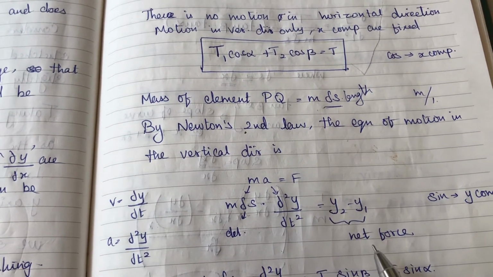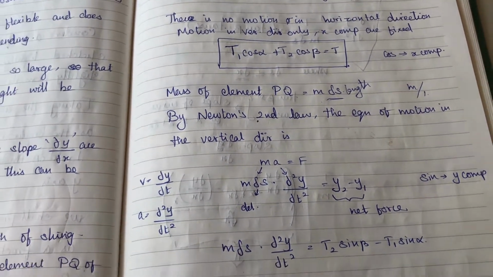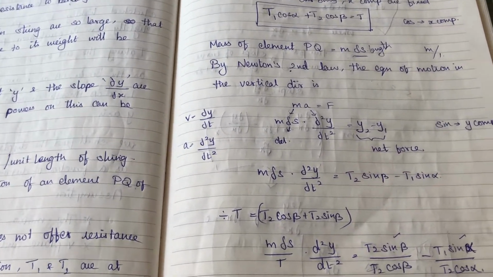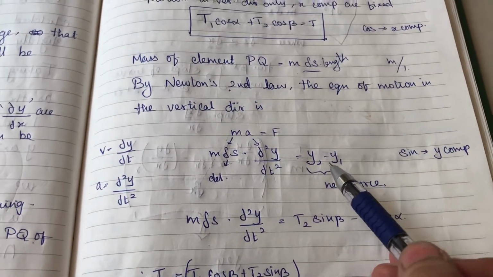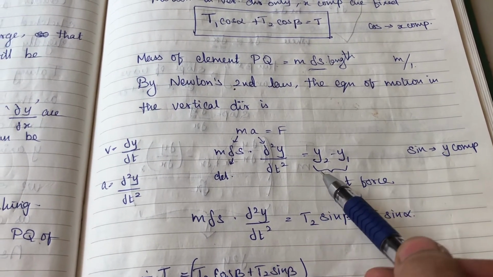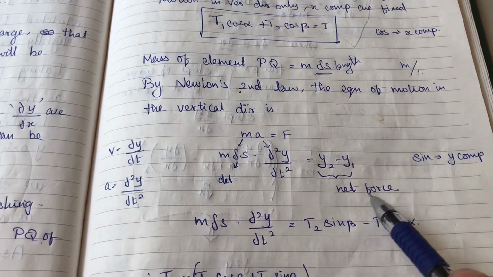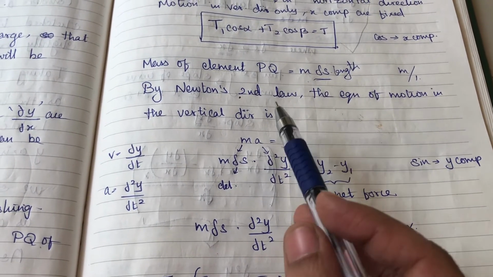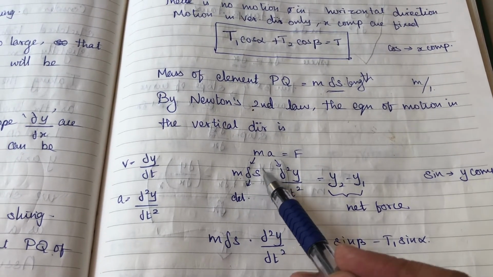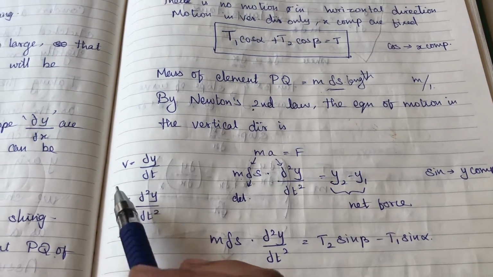So I am just writing this force in terms of y components, the net force in terms of y components. So y2 minus y1, this is the net force, which is equal to mass, m into del S, the length, into acceleration.